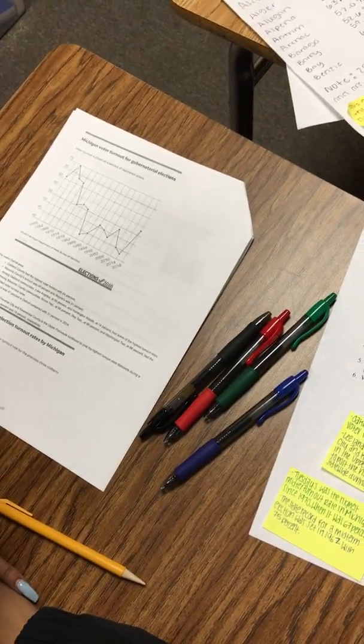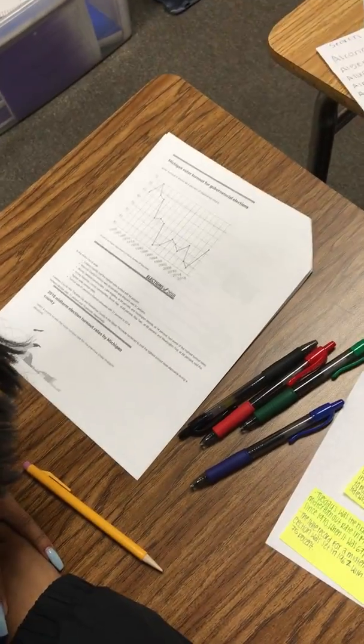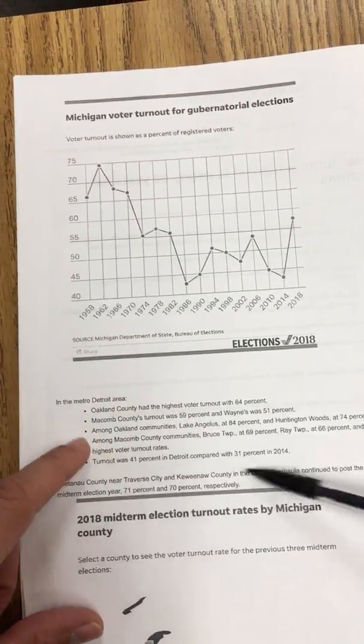Not that graph, the first one. Where's the key on this? What are the things you have to look at for this graph?